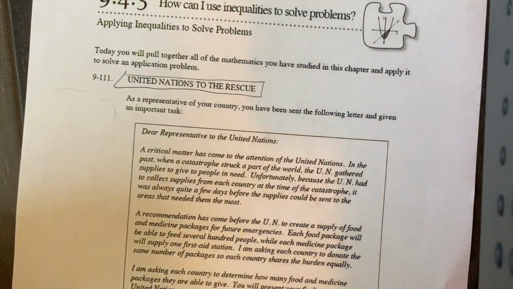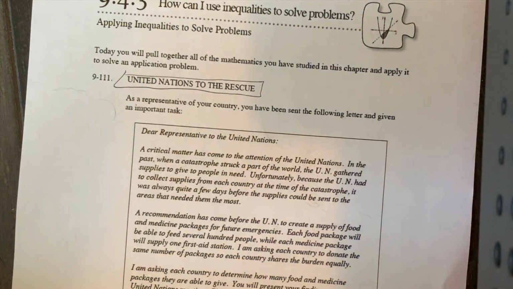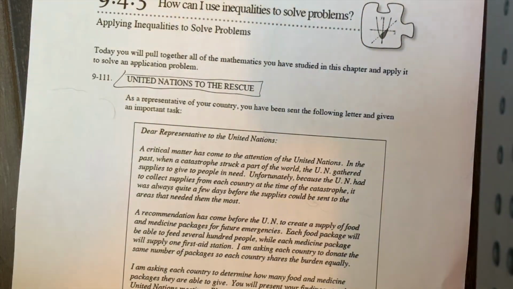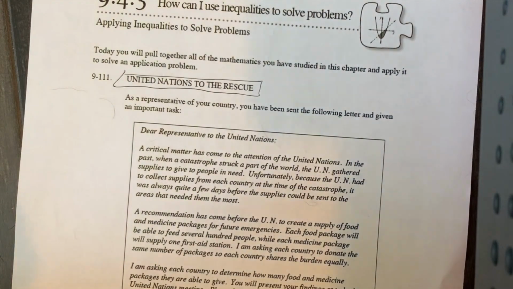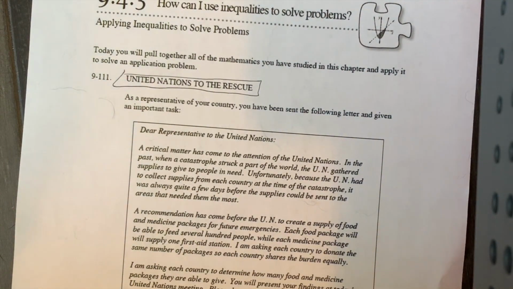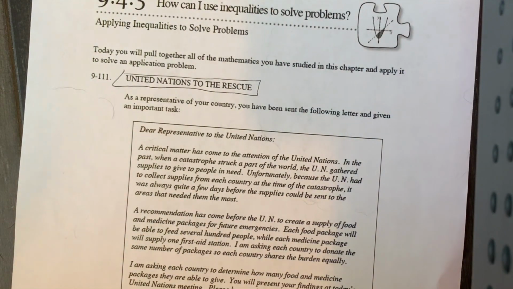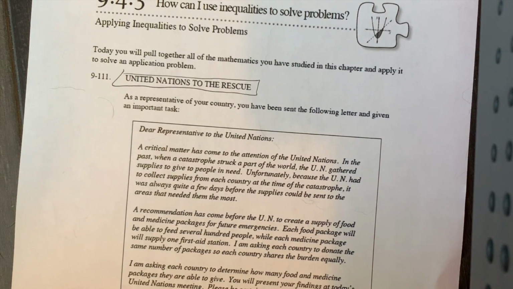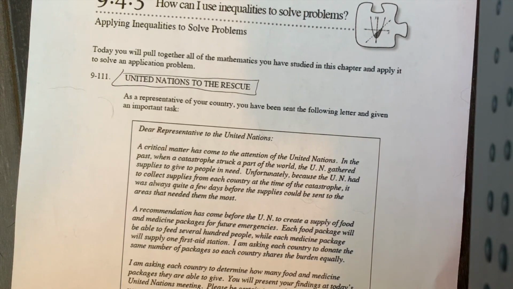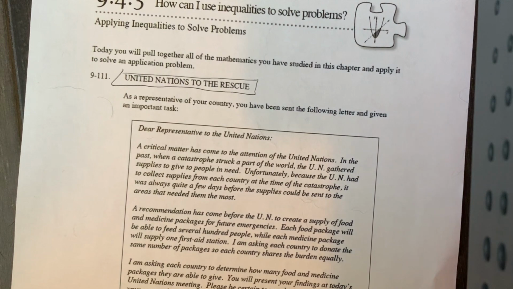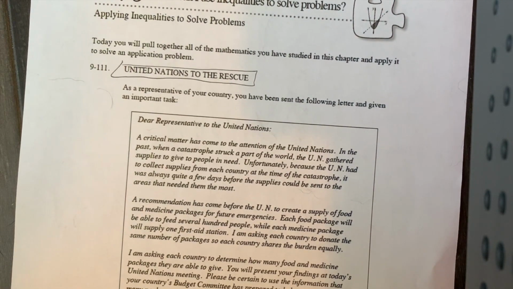And wow, is that ever relevant right now? How can we plan? We get these supplies, get these resources in place so that we can actually distribute them later. Each food package will be able to feed several hundred people, while each medicine package will supply 1 first aid station. I'm asking each country to donate the same number of packages so each country shares the burden equally.